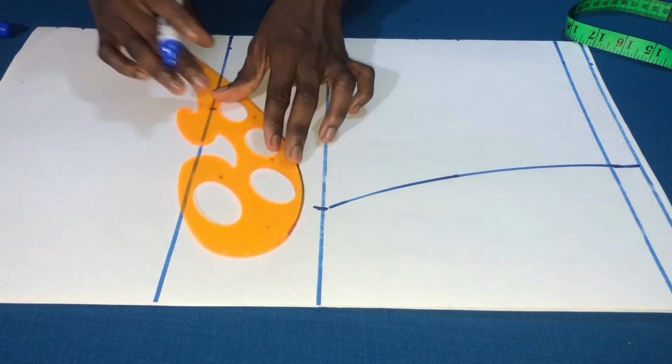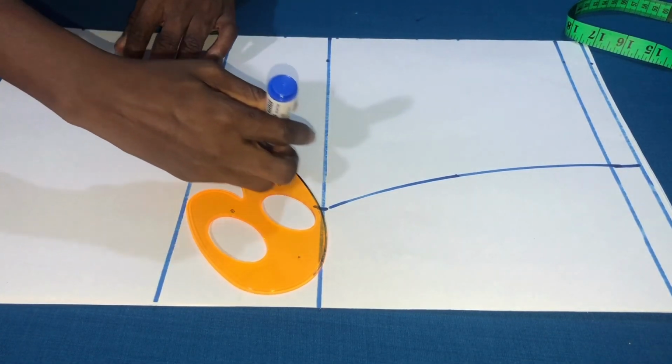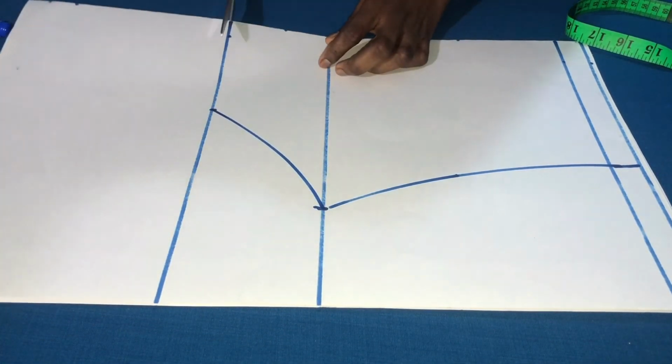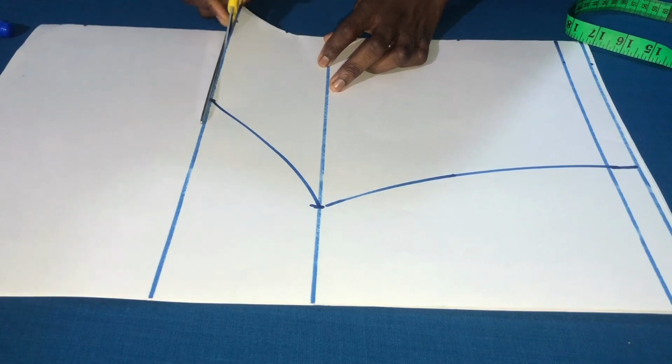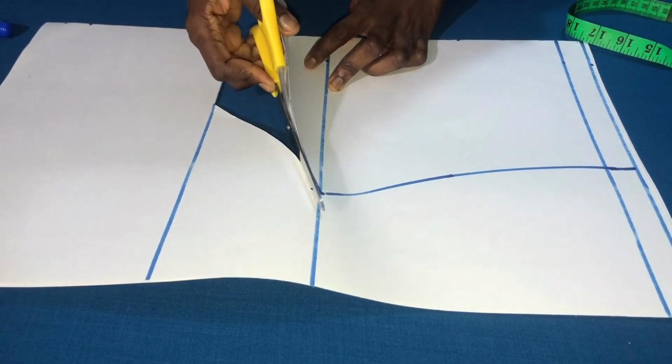And from this point, we connect the armhole and you trim. Remember, you can use any length of your choice.